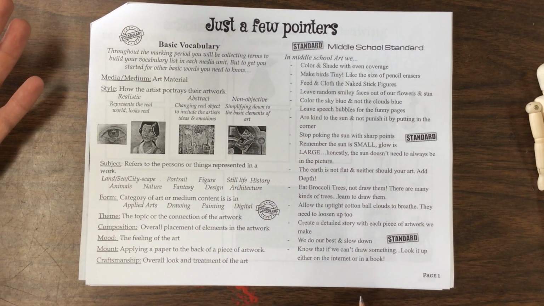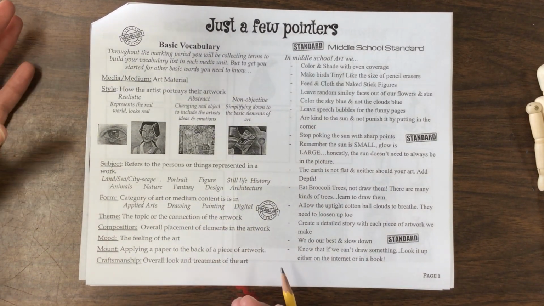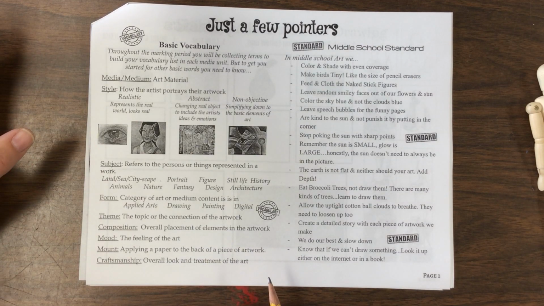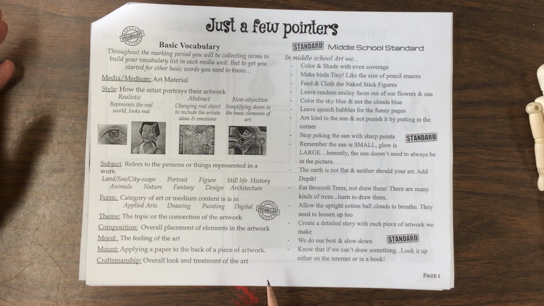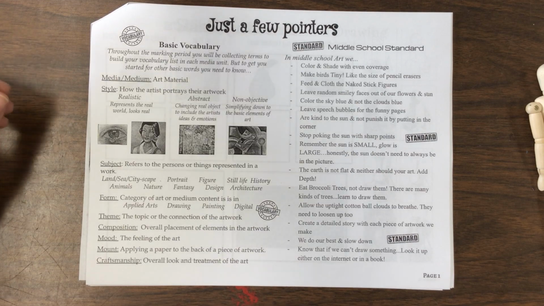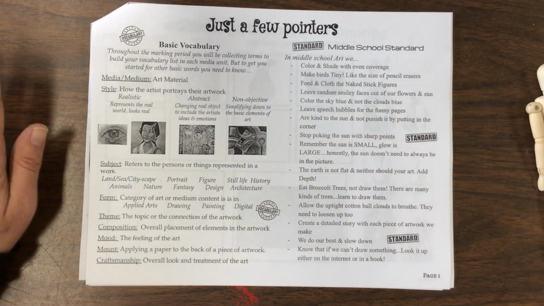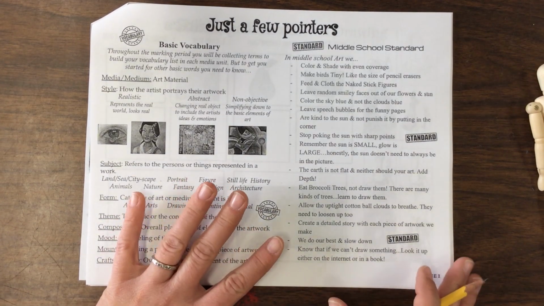Okay, pretty simple words that you should know. Hopefully you'll remember them by the time you're done with 8th grade. Each grade you work more and more, and it'll be good. Okay, all right, next, middle school standard.